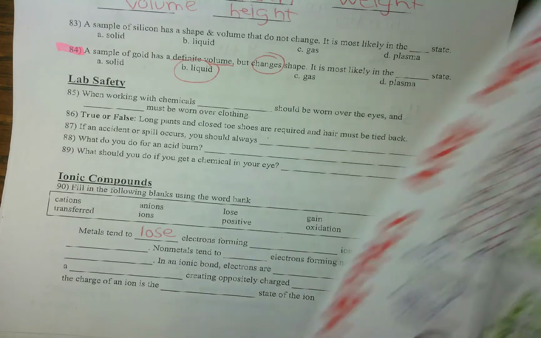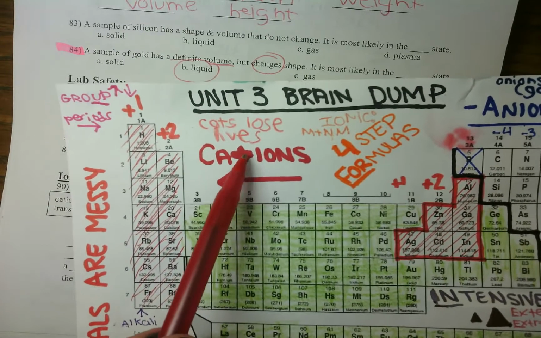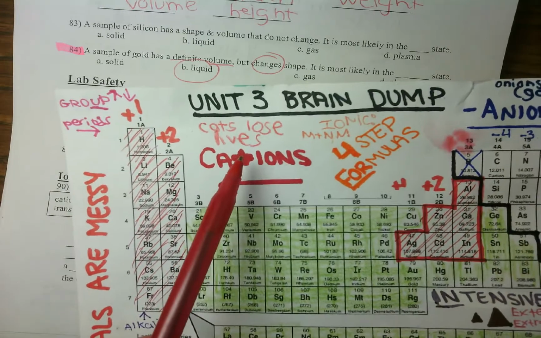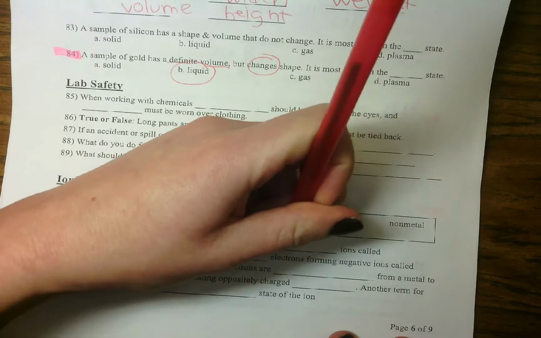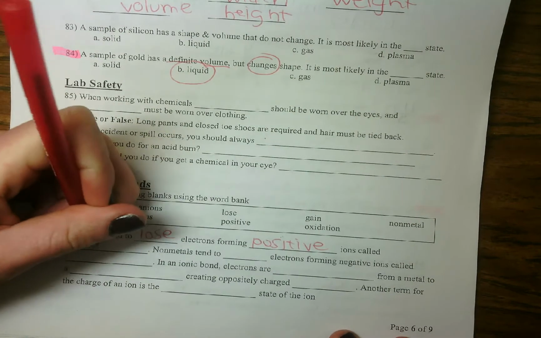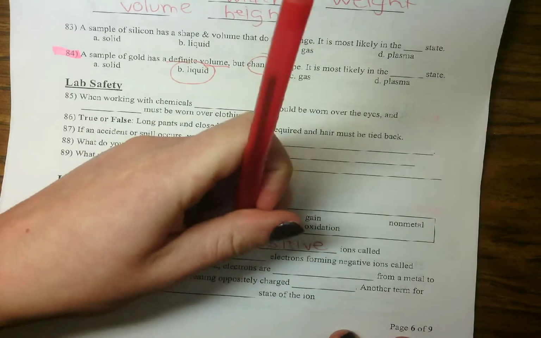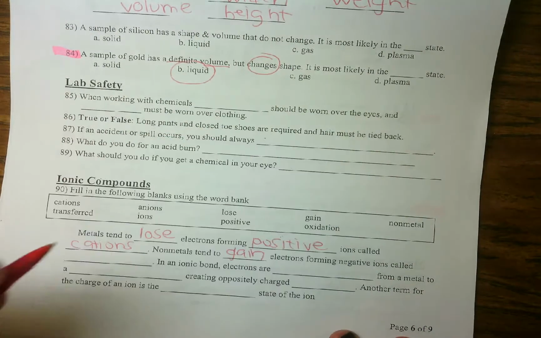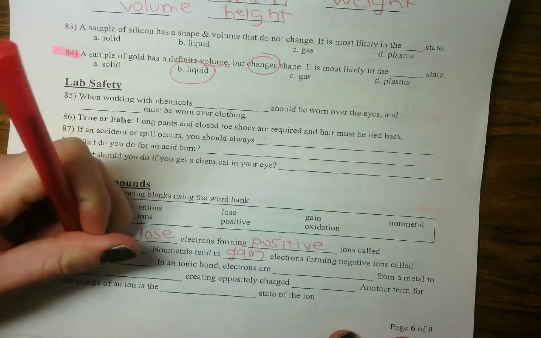And I wrote on here my little cats lose lives. So they form positive, think about a little cat paw, or you can think about like the plus sign. So they form positive ions called cations. Nonmetals tend to gain electrons, forming negative ions called anions.